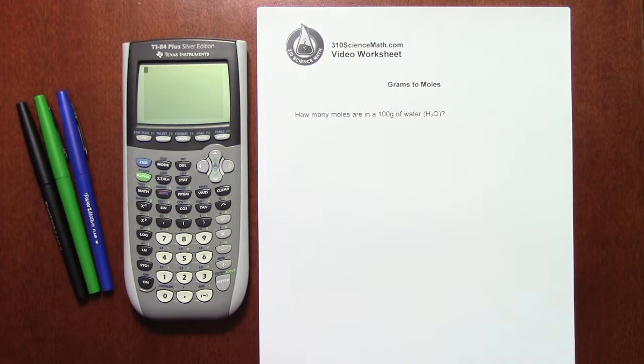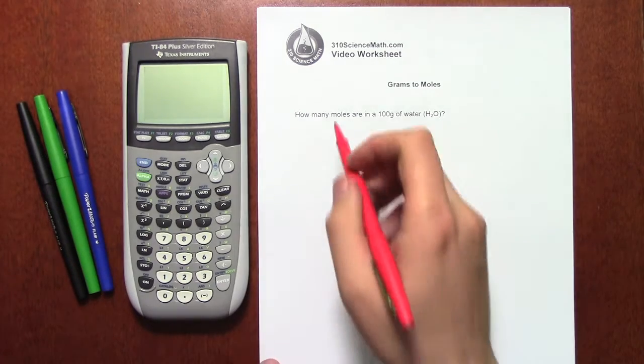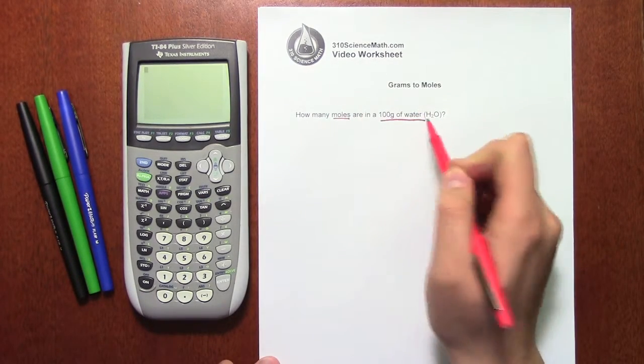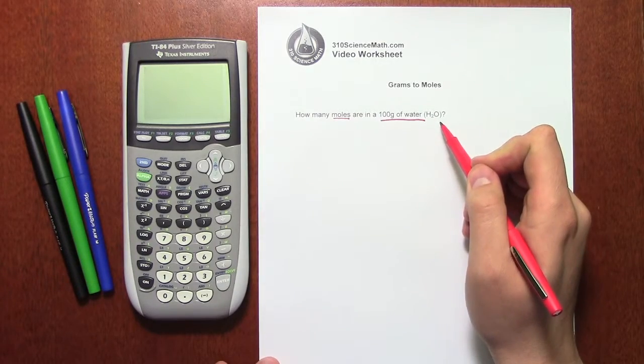Okay, we're going to show you how to convert from grams to moles. So here's the problem we're dealing with right now. It says, how many moles are in 100 grams of water, which of course is H2O.